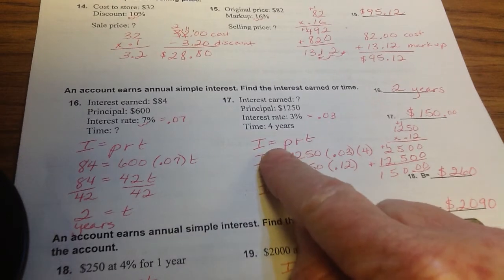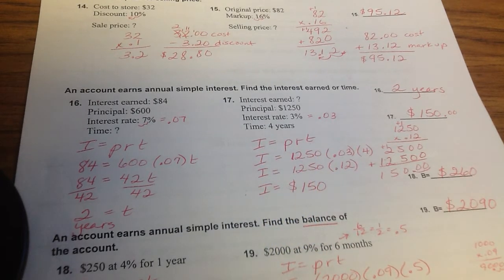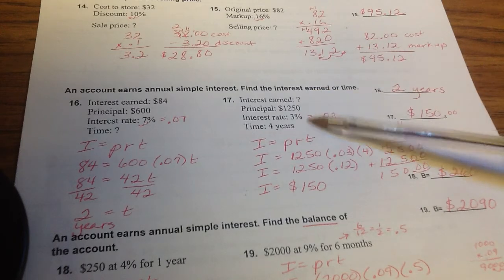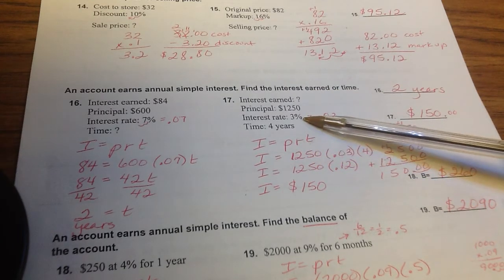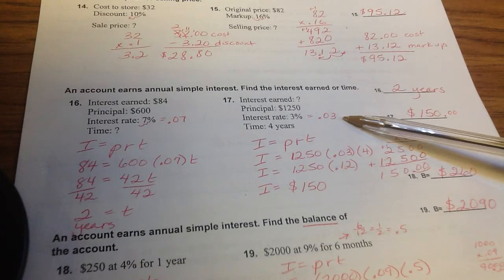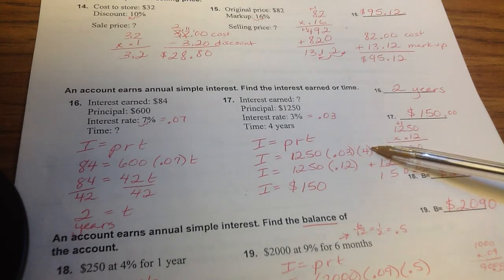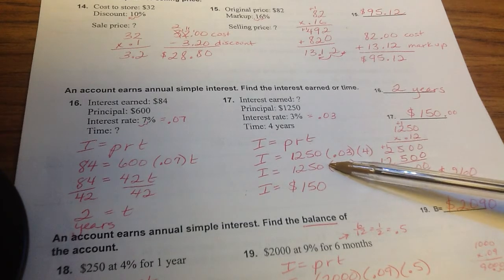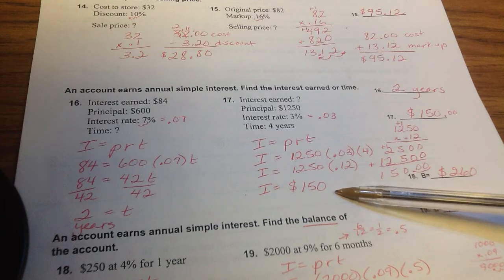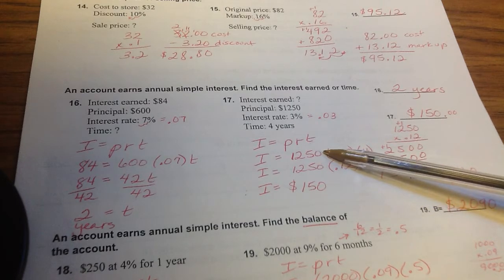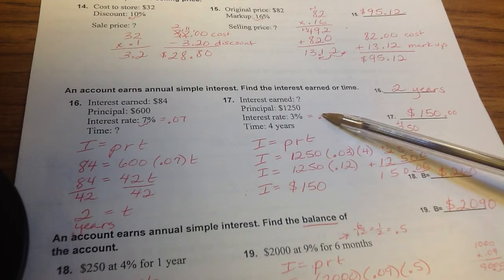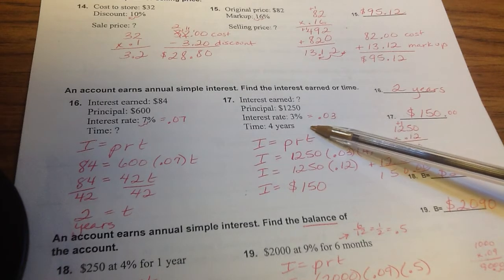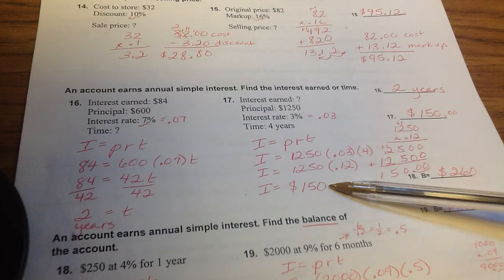So all you do is you take I equals PRT, and you're going to be multiplying the three numbers together. The principal was $1,250, so that goes in for the P. The rate was 3%. You move the decimal twice and it equals 0.03, and the time is 4 years. You multiply together these numbers, and you get 0.12, and then 0.12 times $1,250 is $150. That's the interest, the extra money. So the idea here is if you put $1,250 in the bank at 3% simple interest, after 4 years, you'd have an extra $150 called interest that they would put in the bank for you.